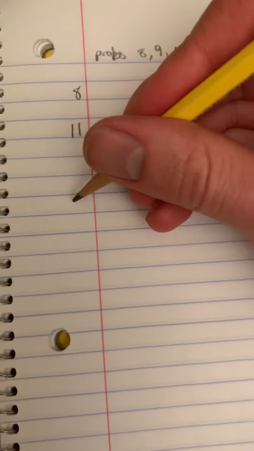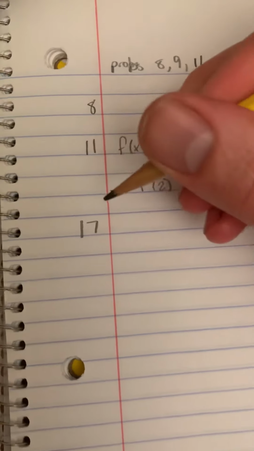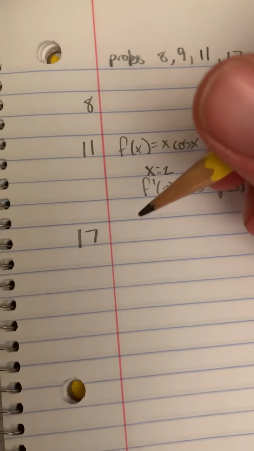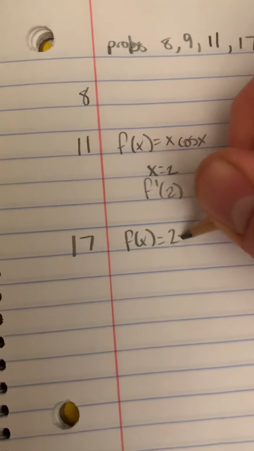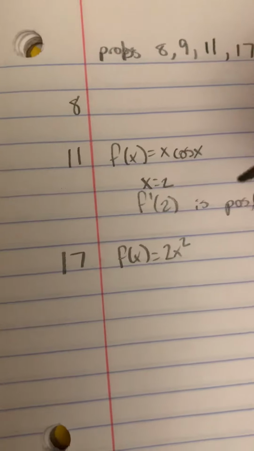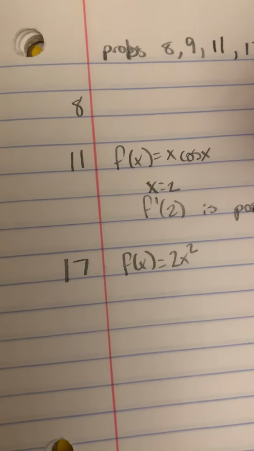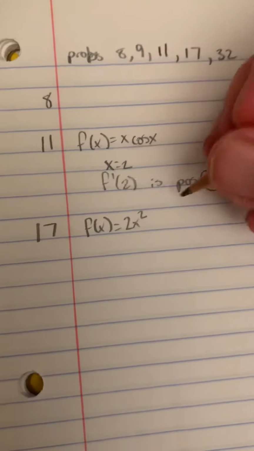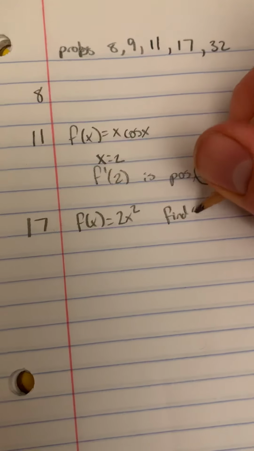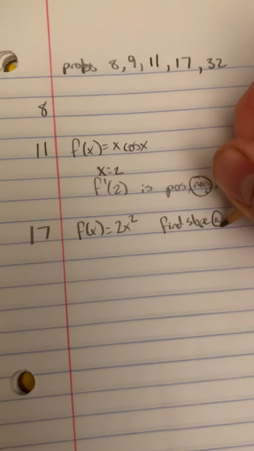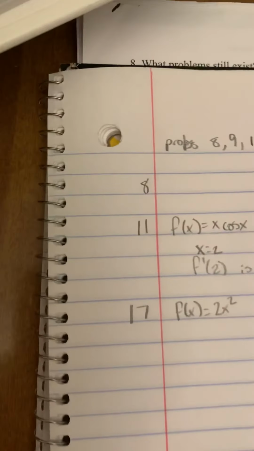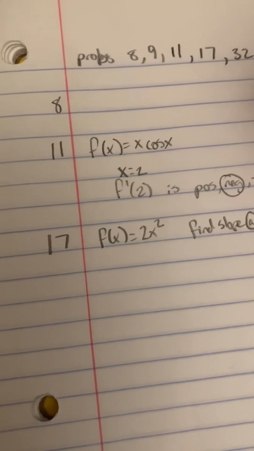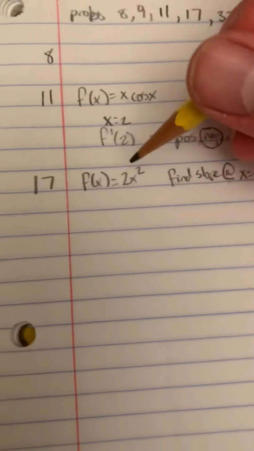Next thing we're going to look at is problem number 17, which is much more complicated. They give us the function f of x equals 2x squared. They want us to find the slope of the graph of the function at the indicated point, at -1. They then want us to find an equation of the tangent line at the point, and they want us to sketch this graph right around that point. So let's take this one at a time.